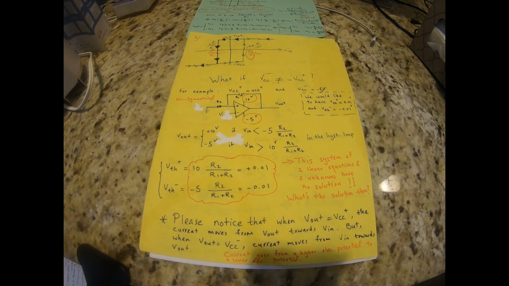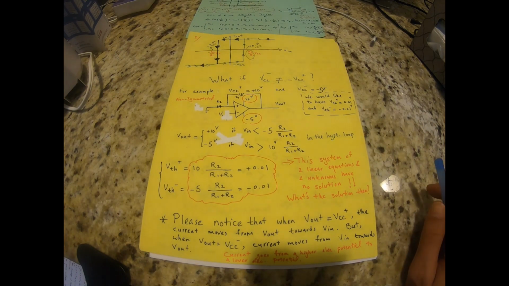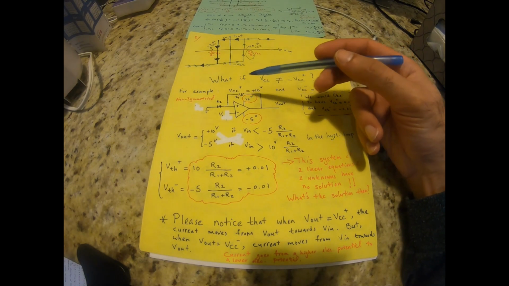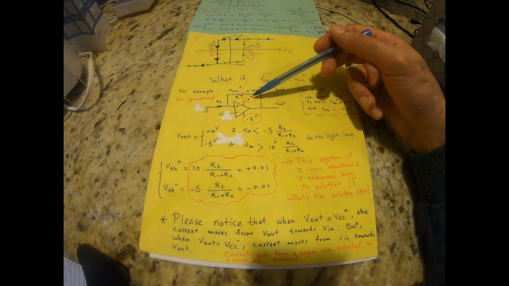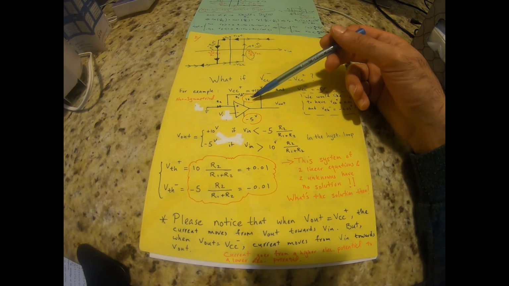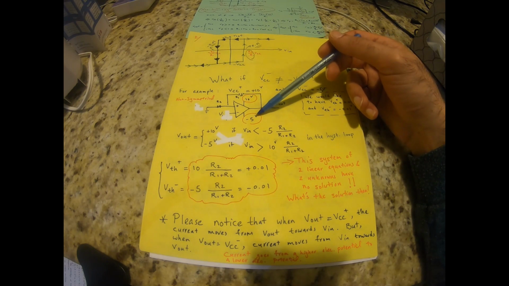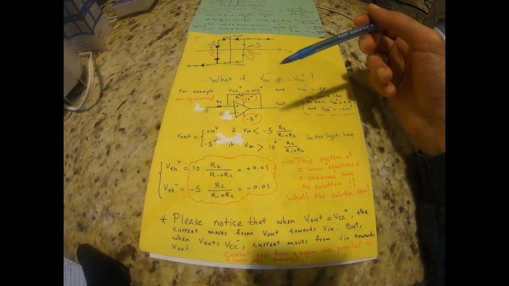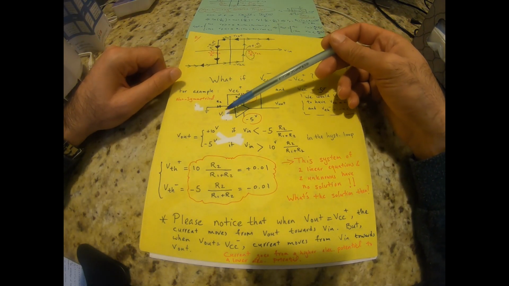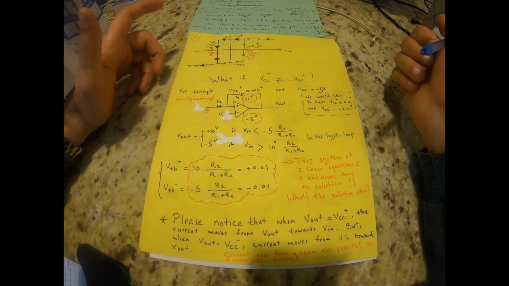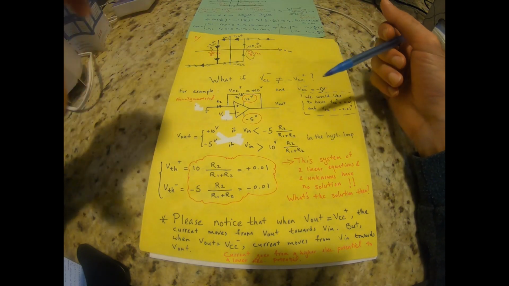What's going to happen if they do not have the same absolute value? We want to look at that case. So let's assume, for example, one of the examples you have in question 1 of the practice, that the positive power supply is 10 volt and the negative power supply is minus 5 volt. I'm analyzing the inverting Schmitt trigger, but it's going to be the same concept for the non-inverting Schmitt trigger.